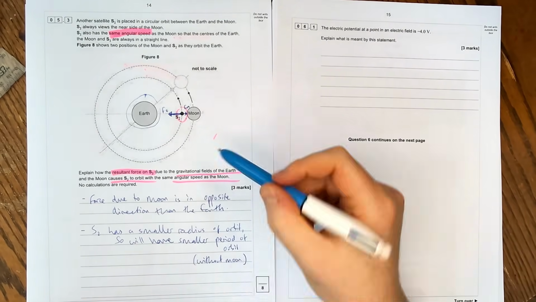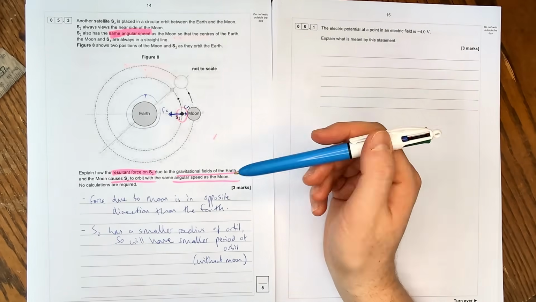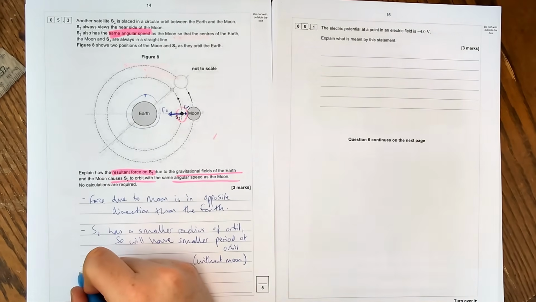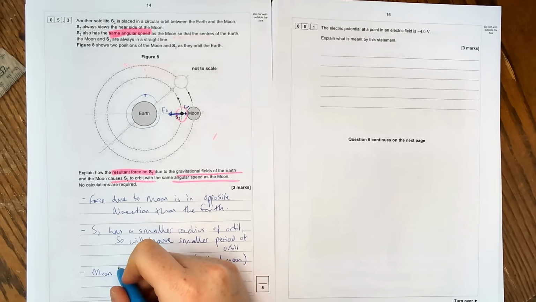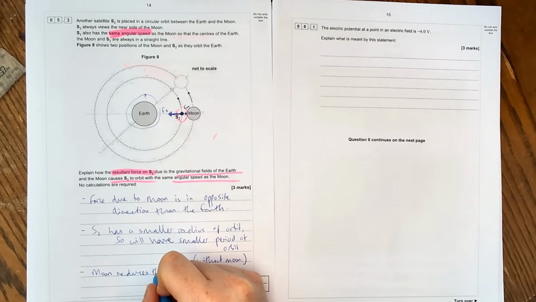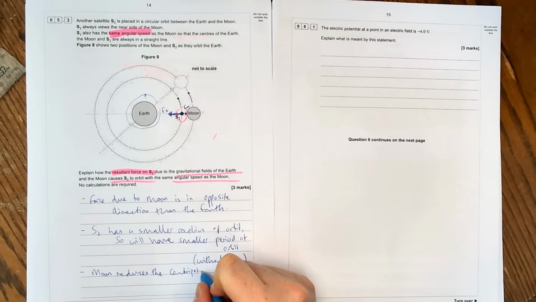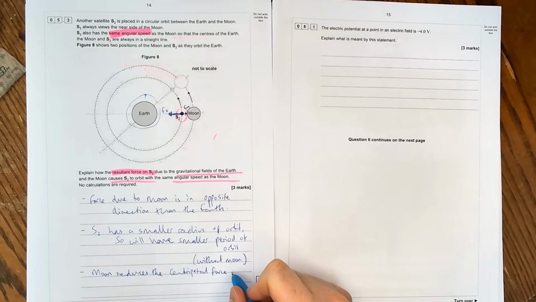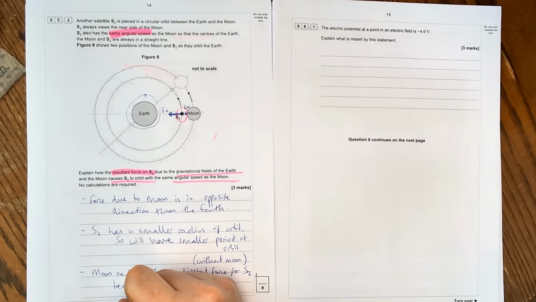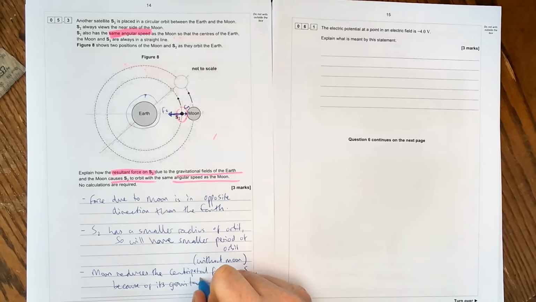Then we talk about, well, what is it about having the moon on this side that actually makes a difference? So with the moon, it essentially reduces the resultant force, or basically the centripetal force, for S2 because of its gravitational force or gravitational field, which essentially reduces the angular speed.